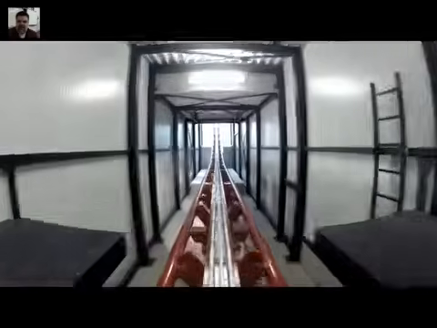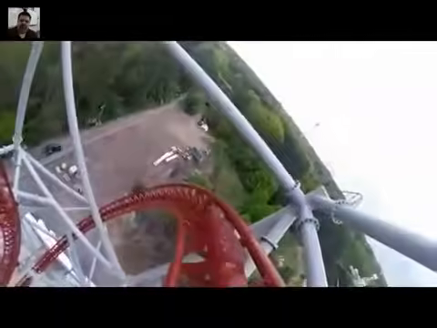So the main thing that we need to know about roller coasters in physics is that gravity is pretty much the thing that powers a roller coaster. Engineers, when they design a roller coaster, think about a lot of things, but one of the main things they think about is gravity. And what gravity does is it pulls the roller coaster down.